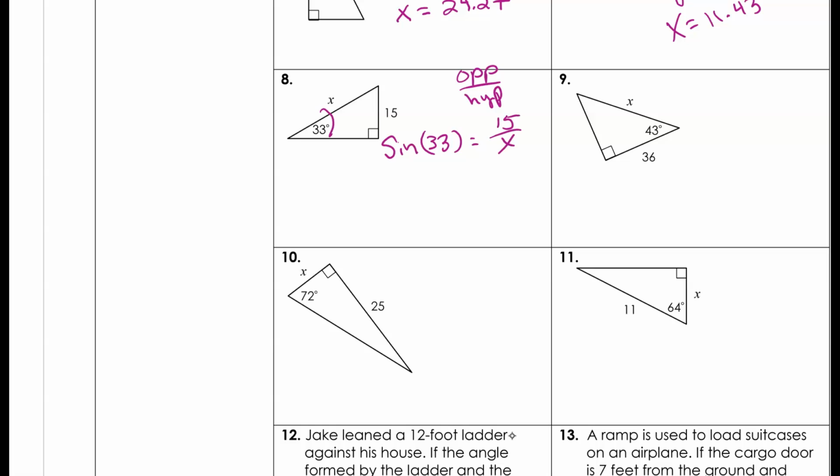Ooh, this time it's going to be a little bit trickier. I'm going to go ahead and multiply x times both sides. And I end up with x times sine of 33 is equal to 15. I can divide by the sine of 33. And that will give me an x equals.